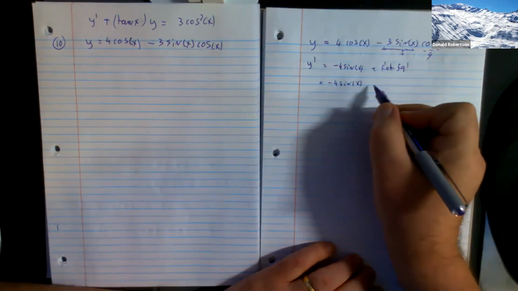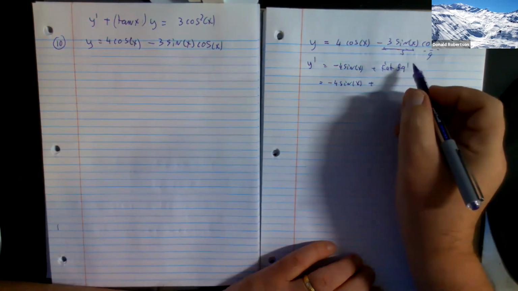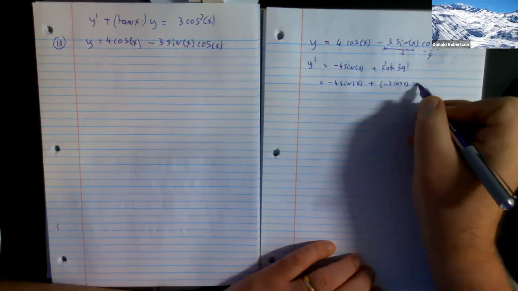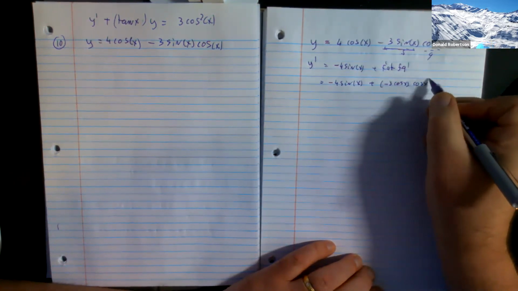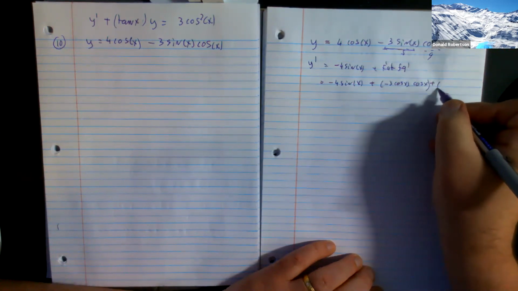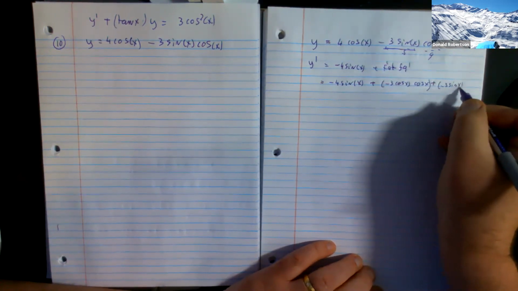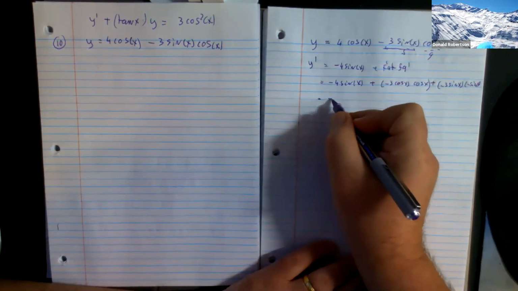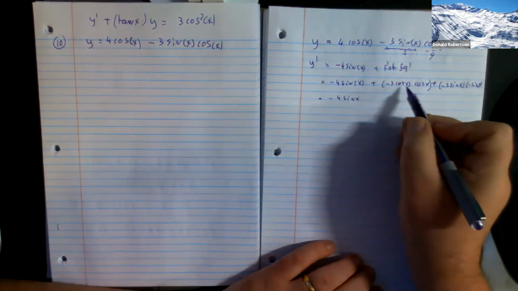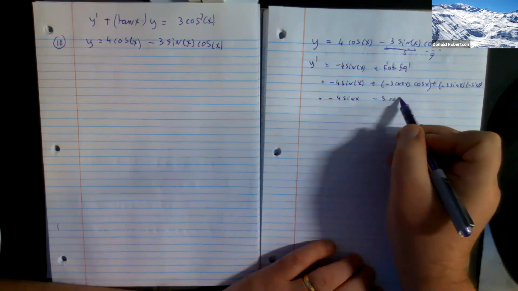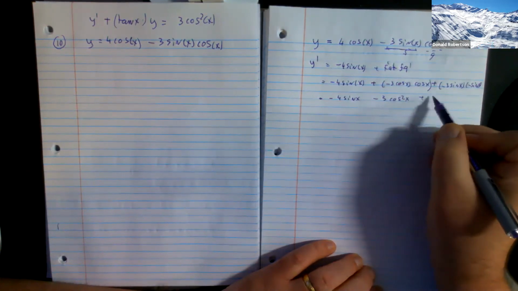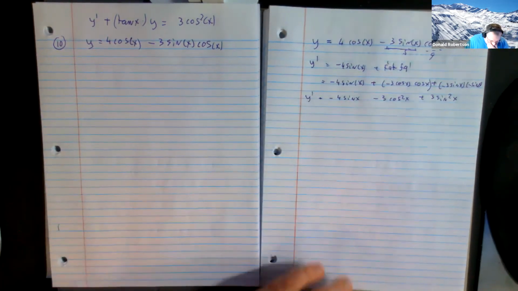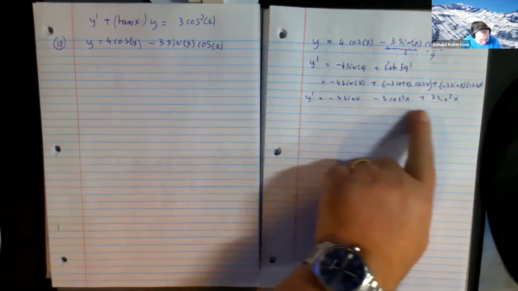I'm going to call that f. So when you differentiate negative 3 sine x, you get negative 3 cosine x. And then you leave the other one alone. And then you add the untouched first one times the derivative of a cosine, which is negative sine x. So that looks like negative 4 sine x. That guy is negative 3 cos squared x. And this one here is plus 3 sine squared x. So that's what y dashed is equal to.